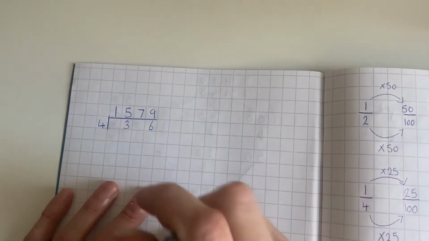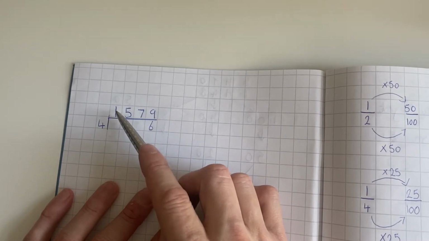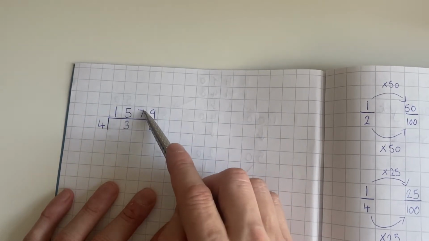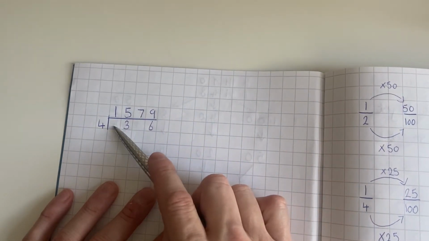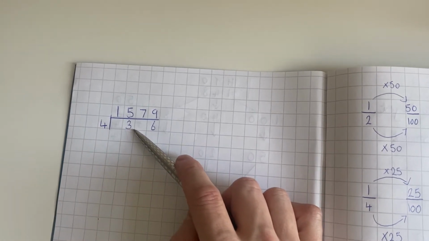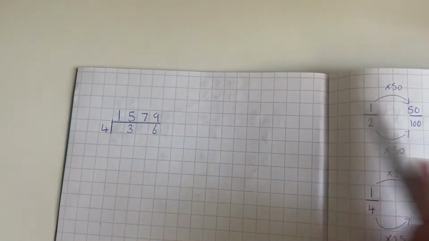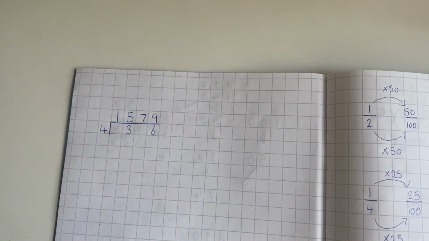Our first question is a 4-digit number divided by 4 gives us the answer of 1,579. So we're going to try and work out what this digit here is and what is this digit here. Just going to underline so we can see that these are the 2 digits that we are after.